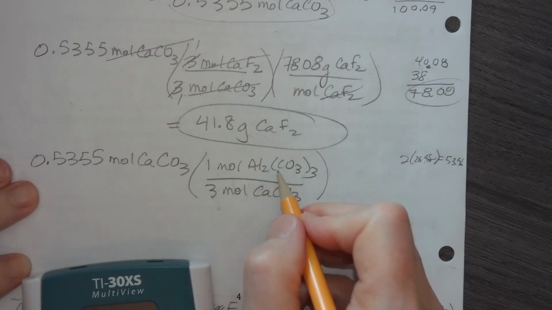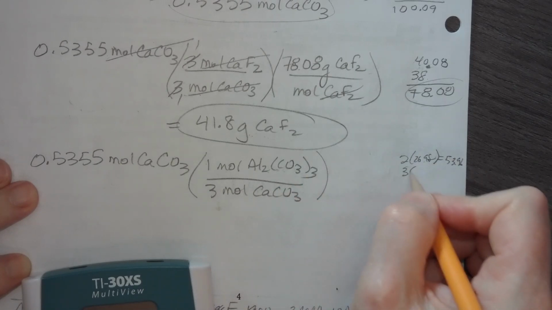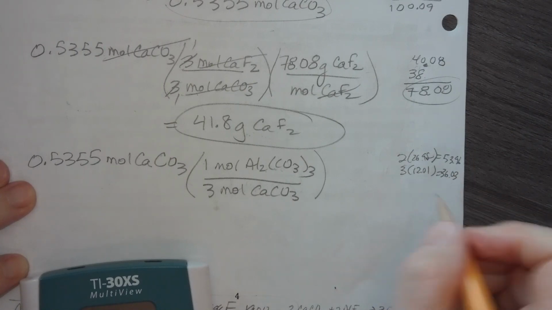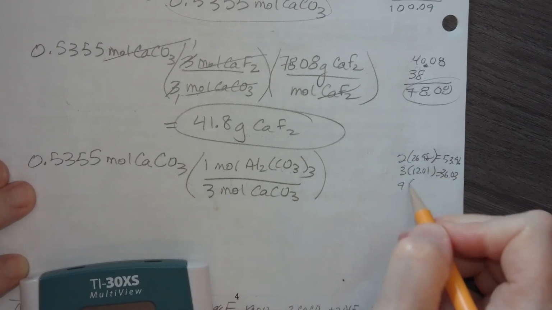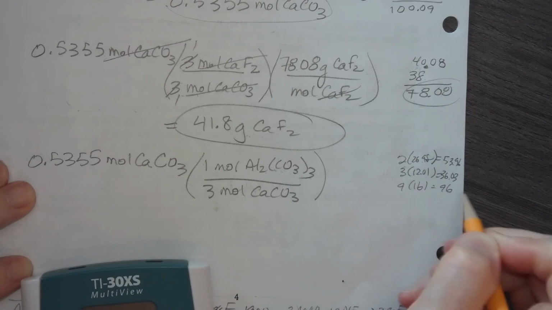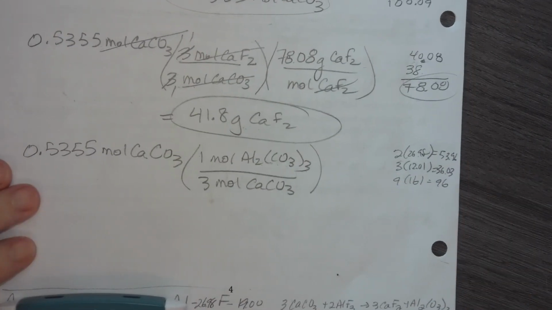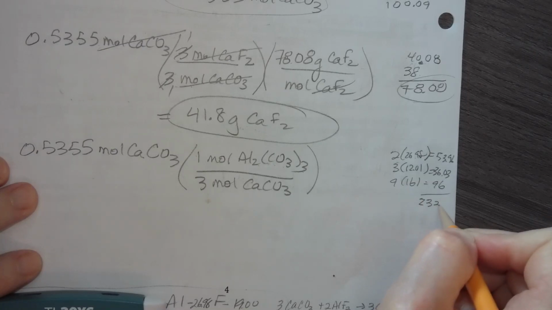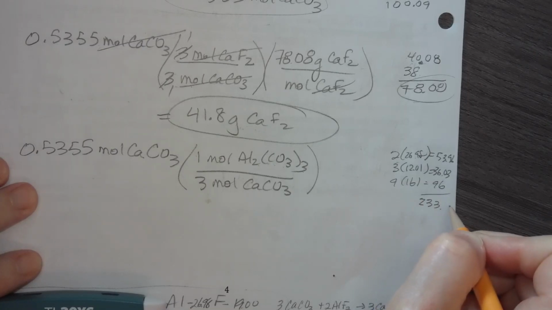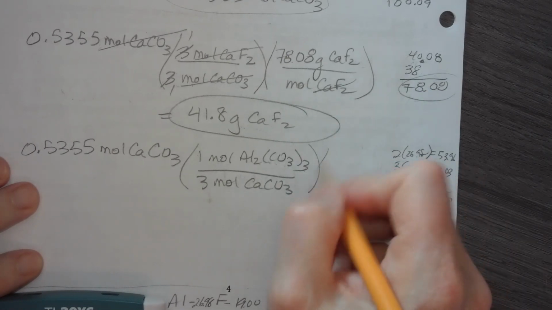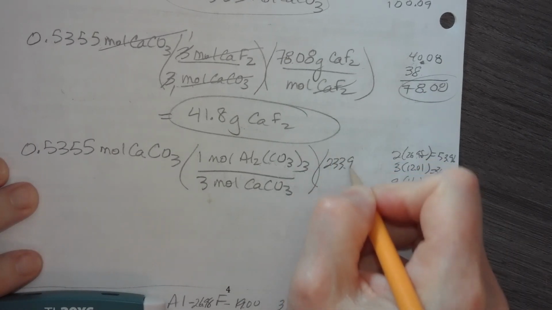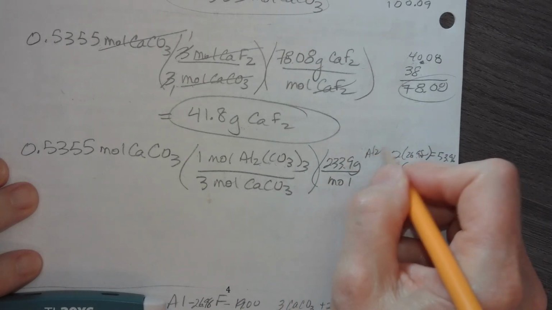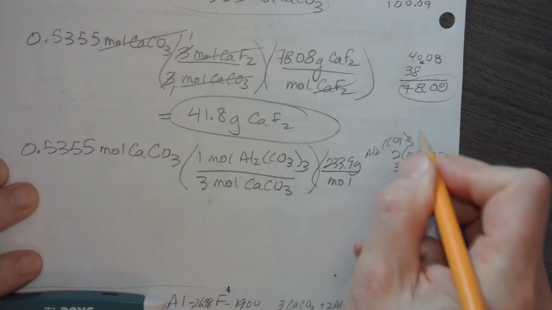53.96. I have 3 carbons. 3 times 12.01 gives me 36.03. And I have 9 oxygens. 9 times 16 is 96. And when I add all those together, I get 233.9 grams per mole. And that's for aluminum carbonate.